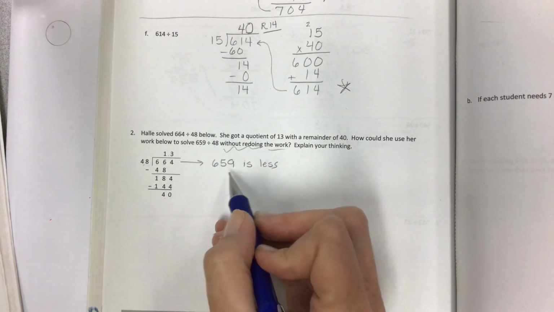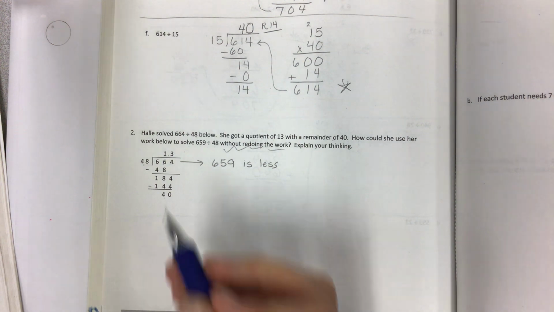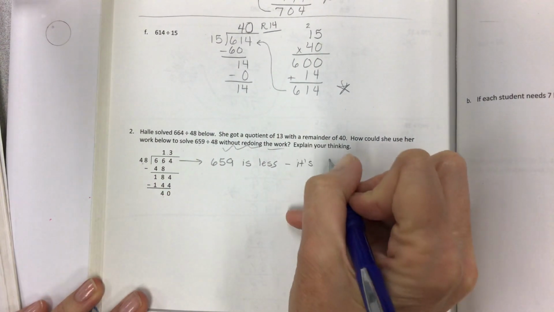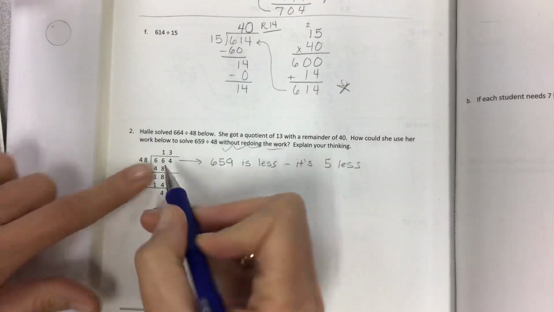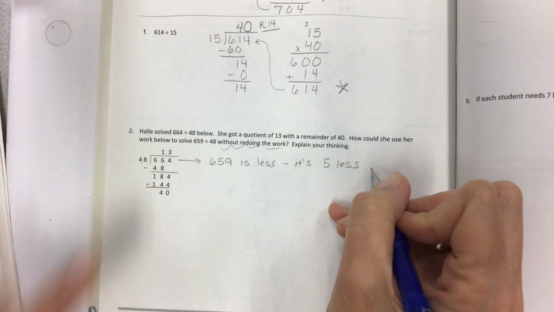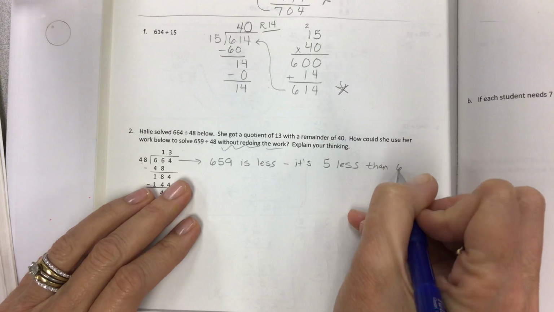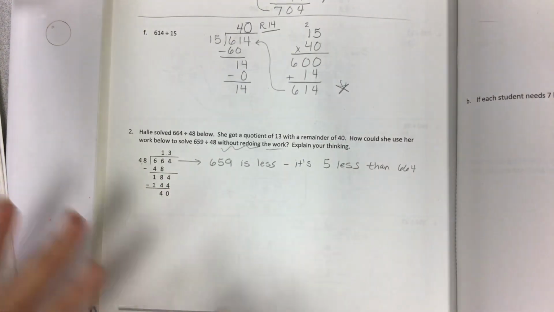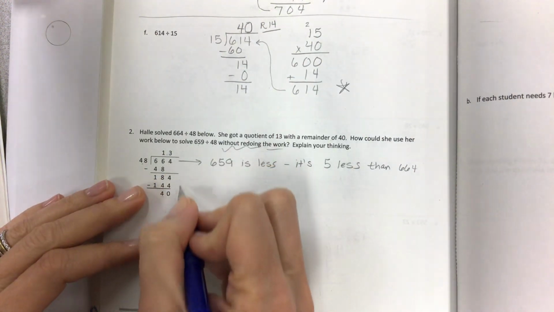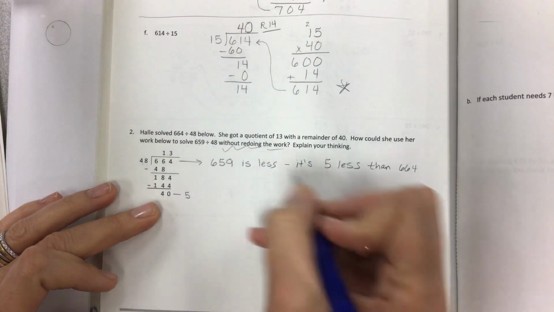So write this, 659 is less. Now, how much less? Well, it's 5 less. Okay, so the difference between 64 and 59, that's 5. It's 5 less than, THAN comparison, 664. So where does that difference come out? It's going to come out down here, minus 5.